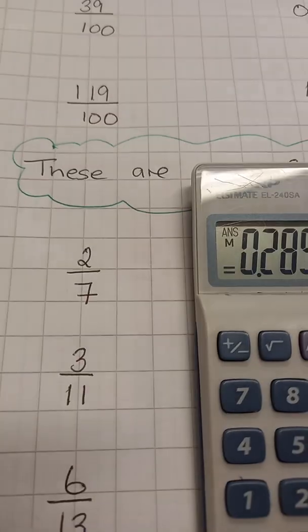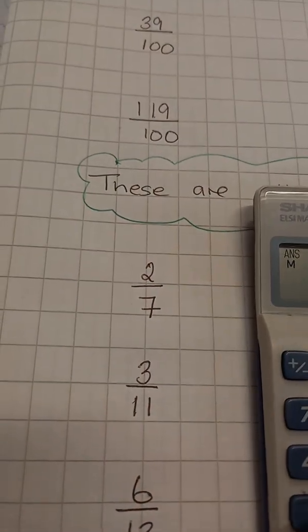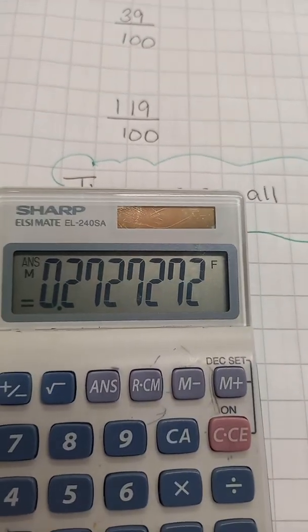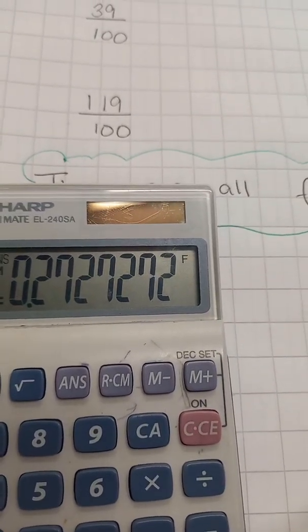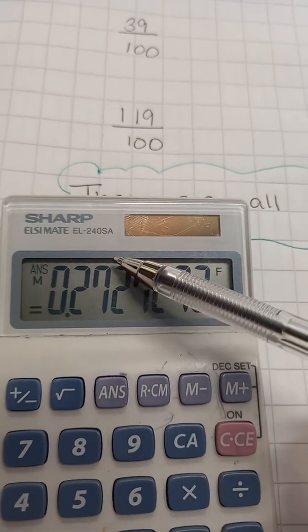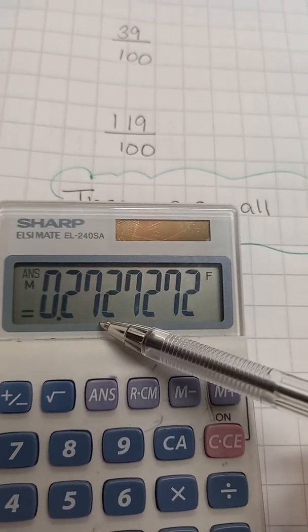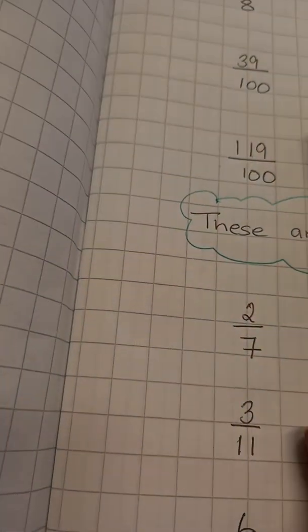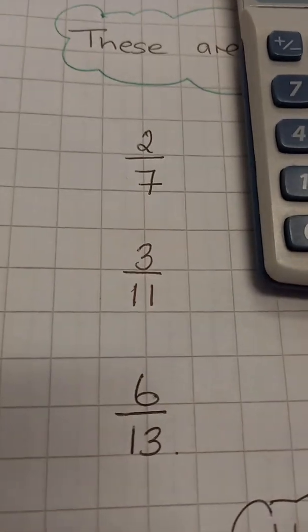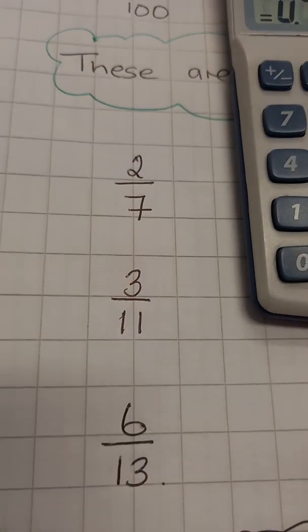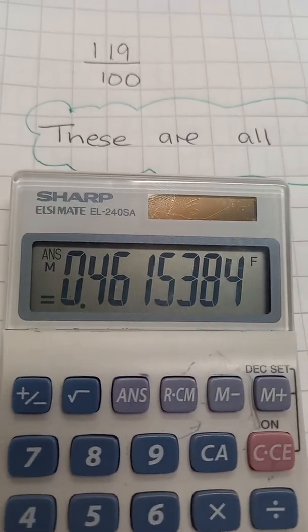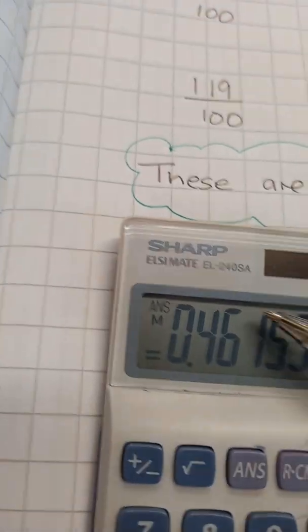Next one, 3 over 11. So do the same. 3 divided by 11. You get this answer, 0.2727. So using your rounding skills, you round off here to 2 decimal places. Because that's a 2, you do write 0.27. 6 over 13, do the same again, 6 divided by 13, and you get this answer, and we write 0.46. And because it's only a 1 after the 6, you don't add 1 on.